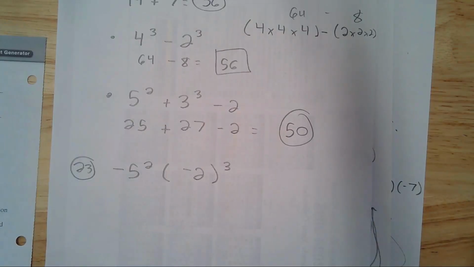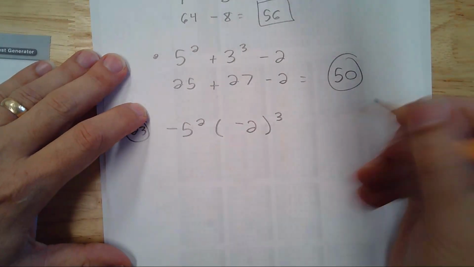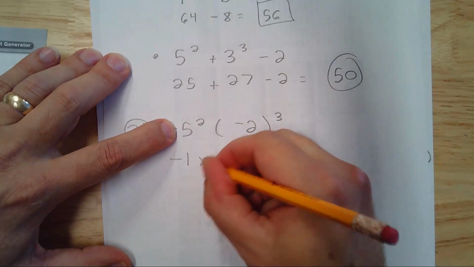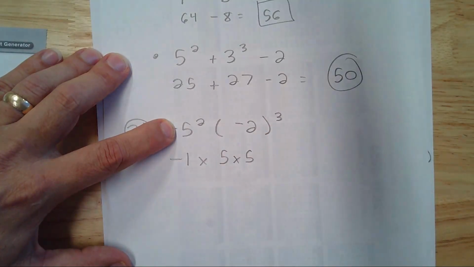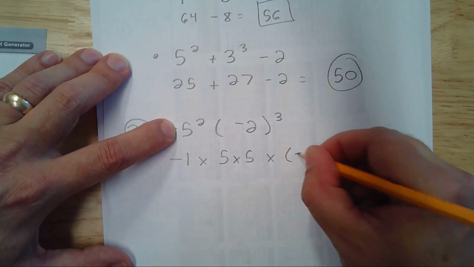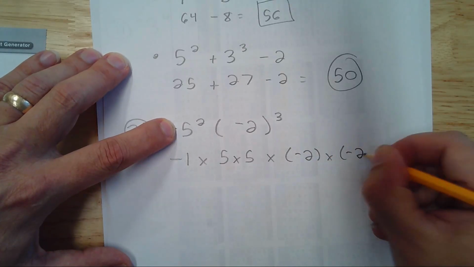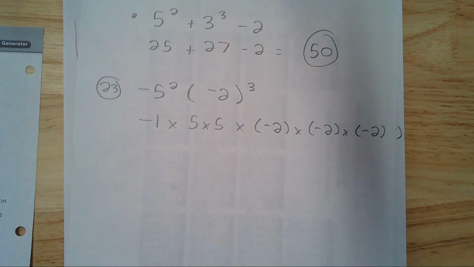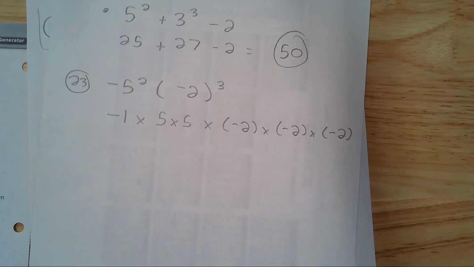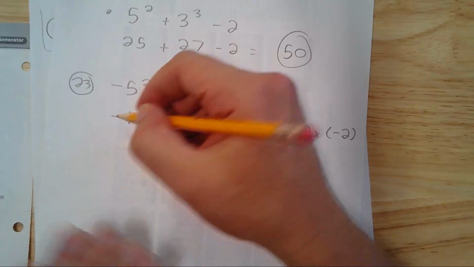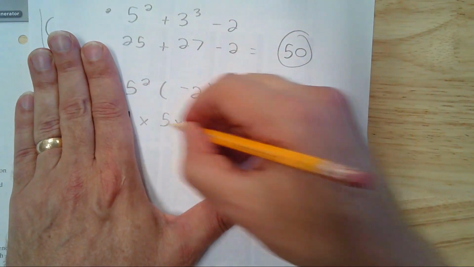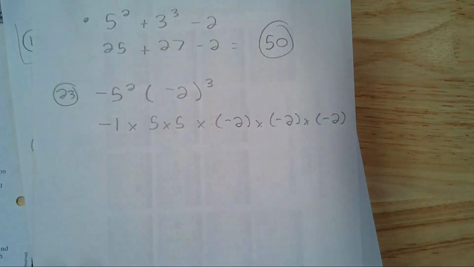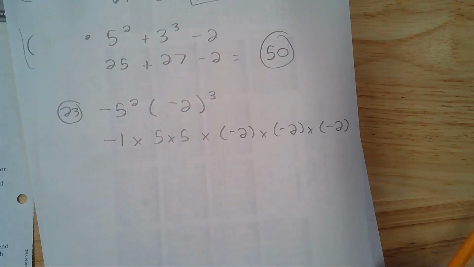When I say the opposite, that means multiply by negative 1. The opposite of what? 5 squared. That's 5 times 5, times negative 2 cubed. So that's how this one would look here. The opposite, it's times negative 1 of 5 squared, that's 5 times 5, times negative 2 cubed, 3 times. There should be 6 numbers here that you're multiplying.